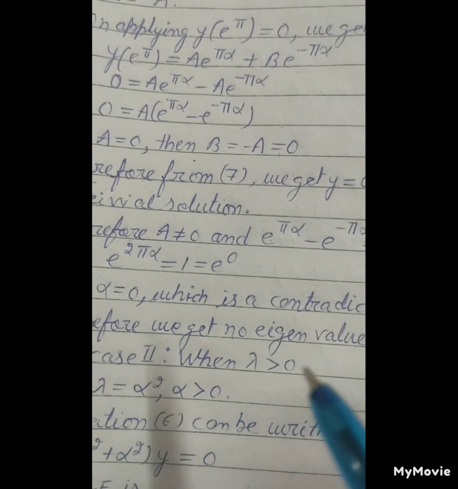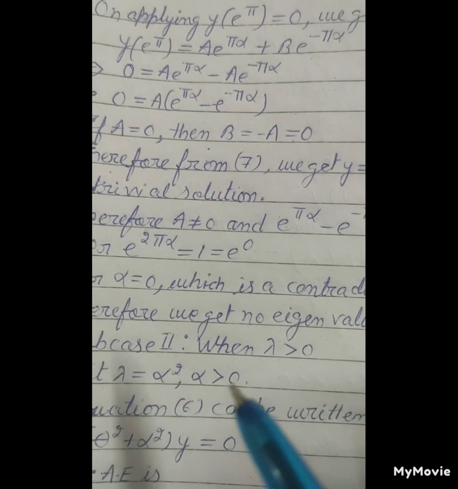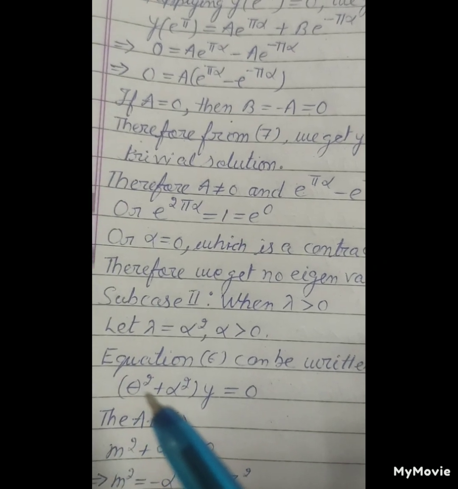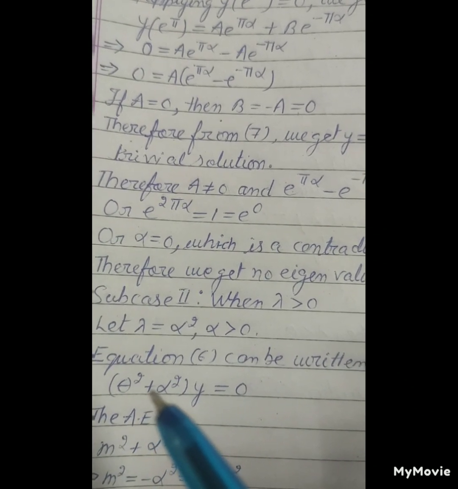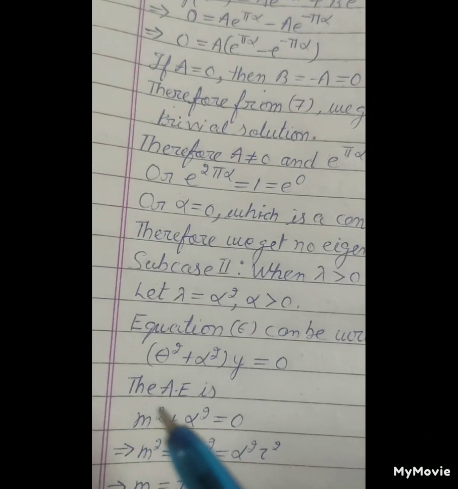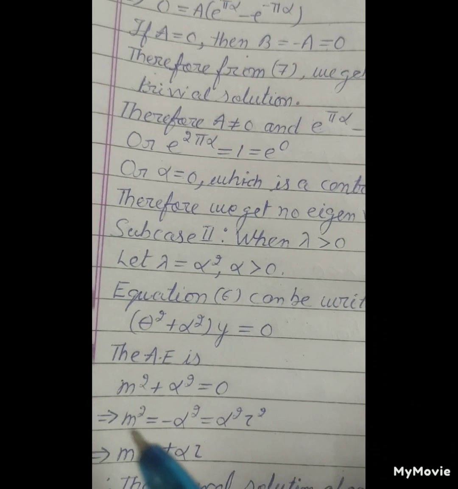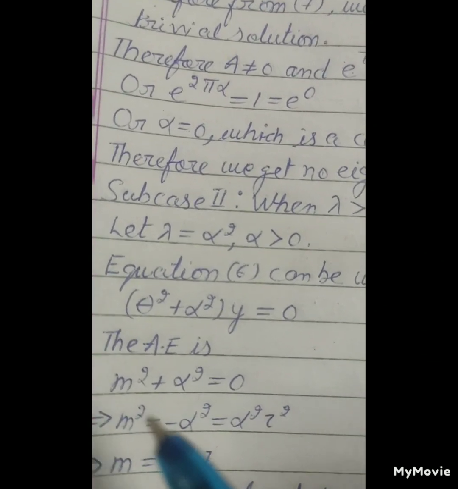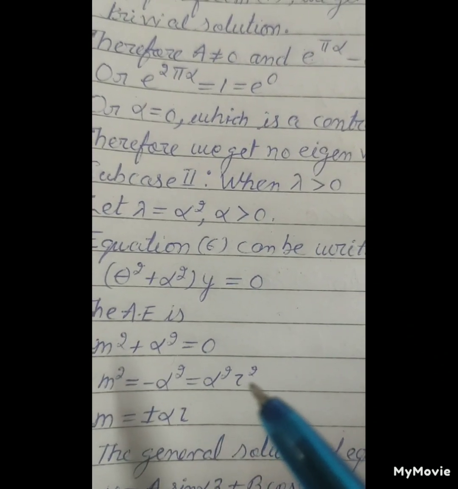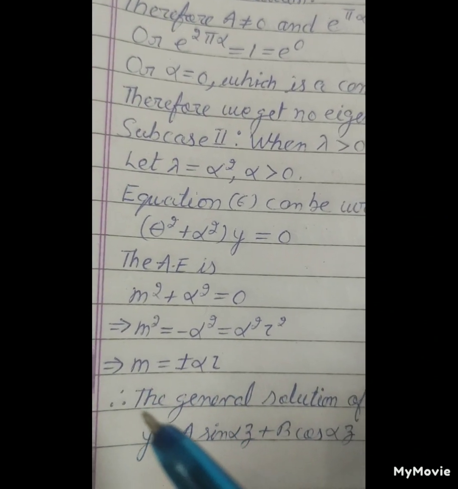The second subcase, when lambda is greater than 0. Now let lambda equal alpha square, alpha greater than 0. The equation 6 can be written as D square plus alpha square into y equals 0. Equation 8, where the auxiliary equation is m square plus alpha square equals 0, which implies m square equals minus alpha square equals alpha square into iota square, which implies m equals plus or minus alpha iota.